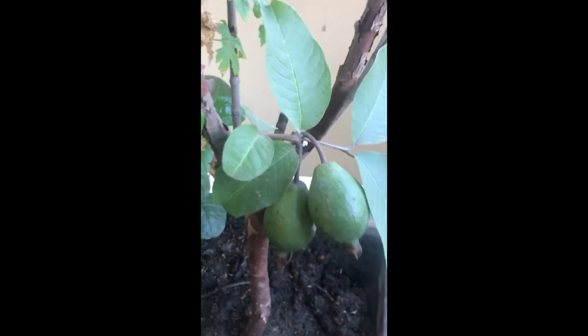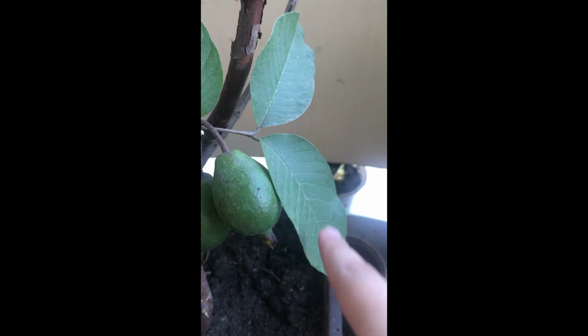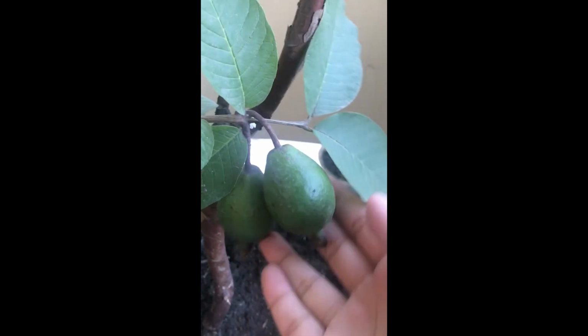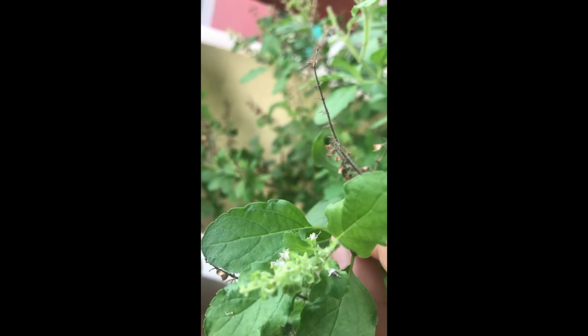We have the leaf, which is green because of the green pigment called chlorophyll. And then we have the fruit. We have the flowers. As you can see, they are colorful and they smell really nice.